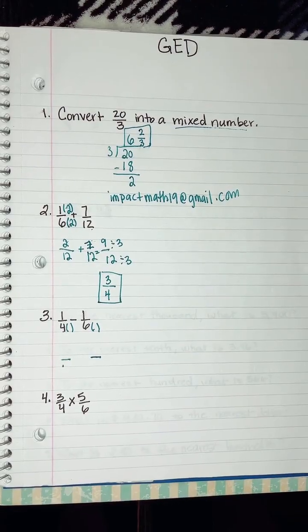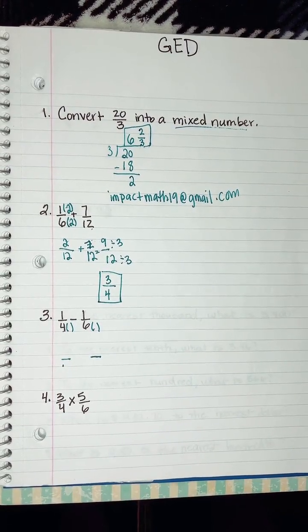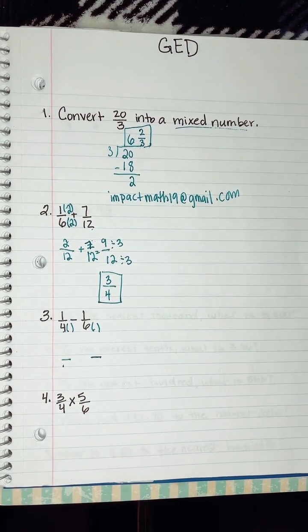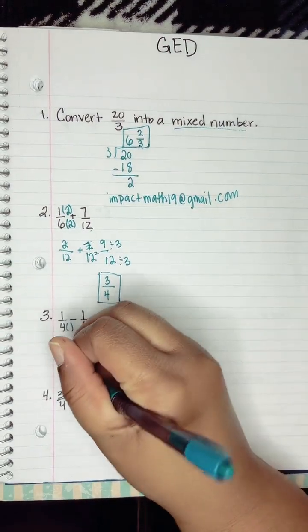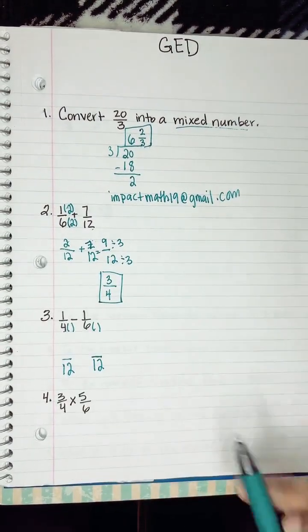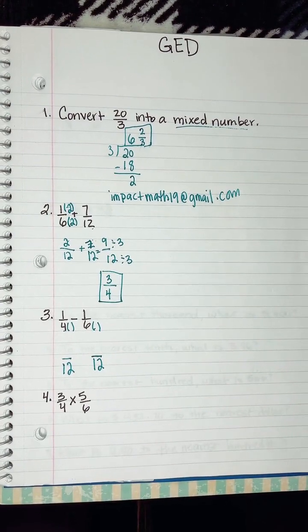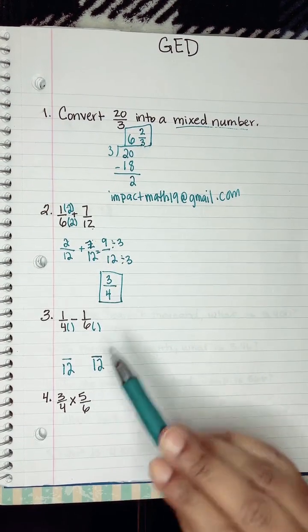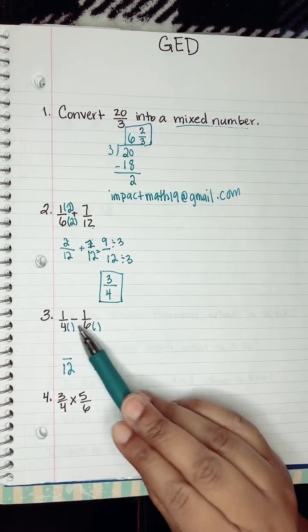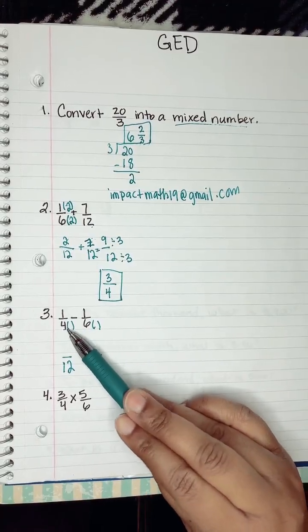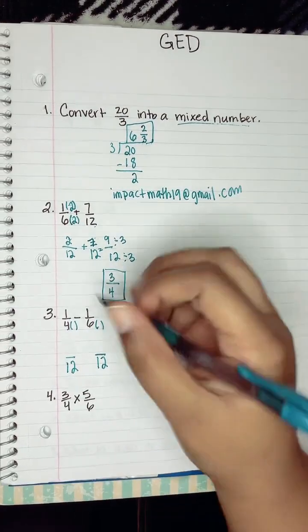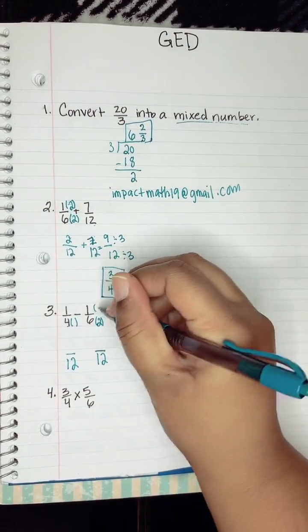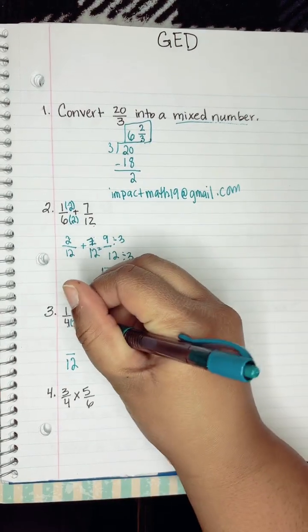Somebody said 24. Okay, so I see what you guys are multiplying. 24, 12. Destiny said 12. Good. Okay, so 12 is our LCD. Now that we know that we want them both to be 12, that's when we can ask ourselves, what are we multiplying this by to get 12? I saw a lot of 2s, and then I saw some 3s.